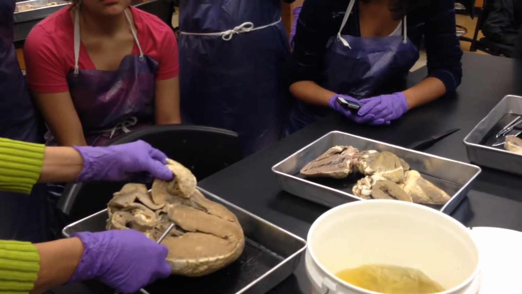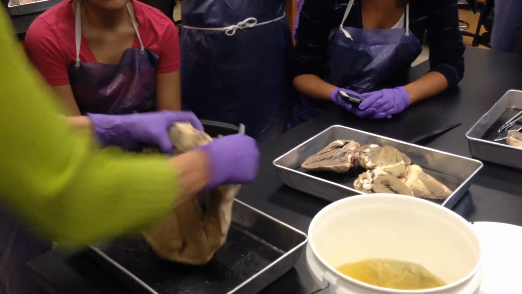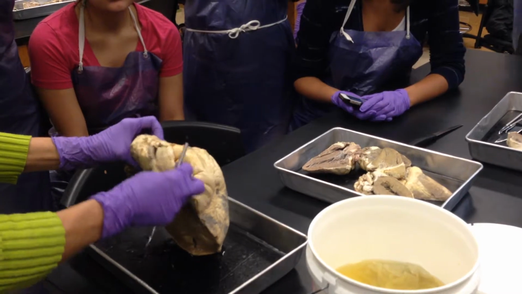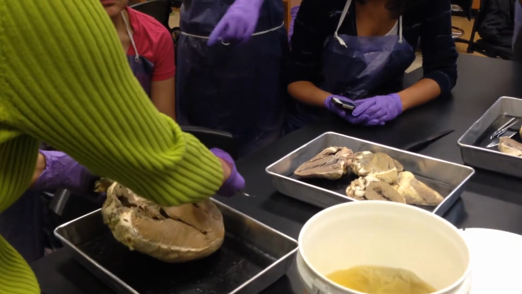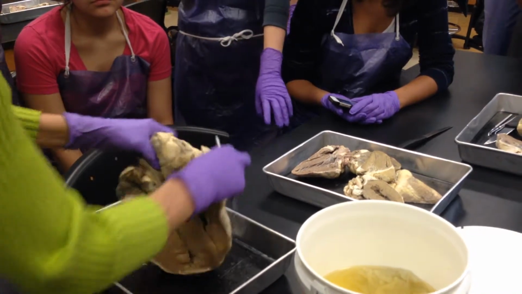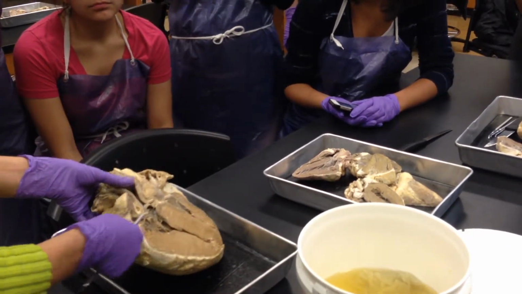Identify this structure right here. That's an auricle. Here's the front of the heart right here. Bless you. Here's the auricle. This is the left, this is the right. Oh, the auricle. So this is the right side of the heart. This is the right auricle. This is the left auricle over here.